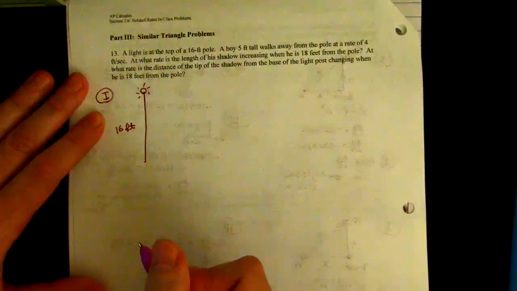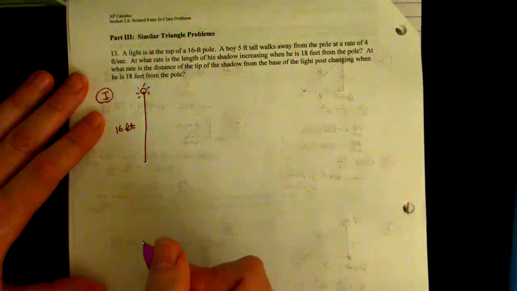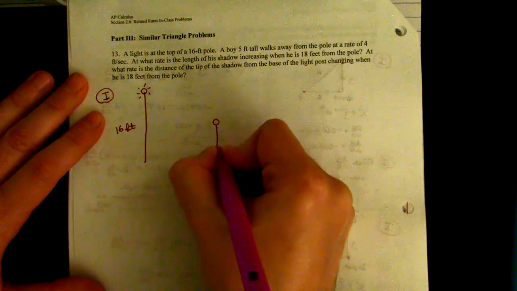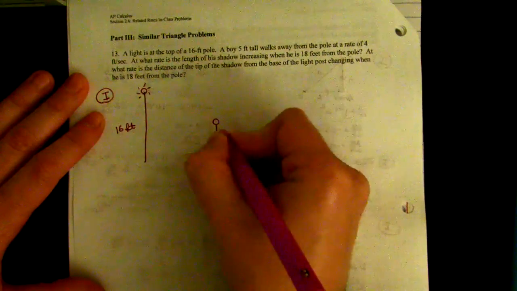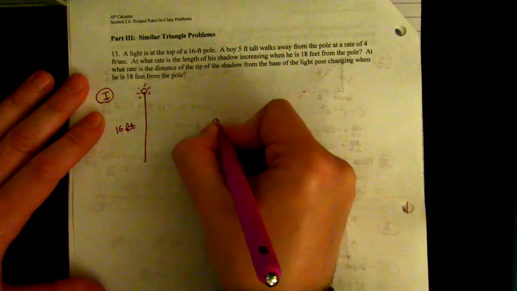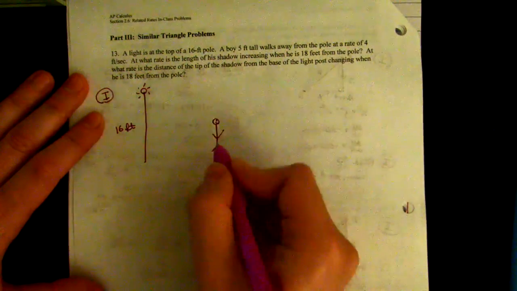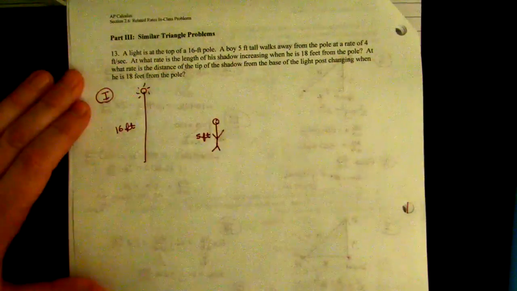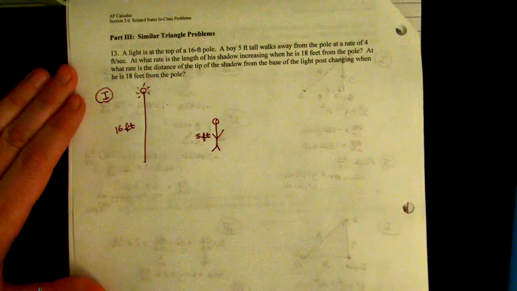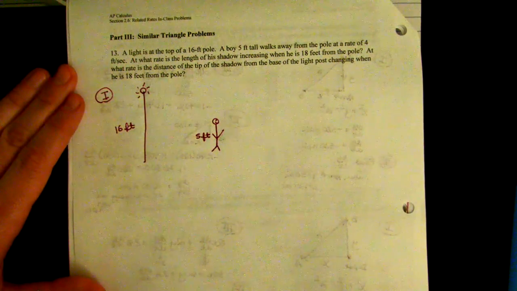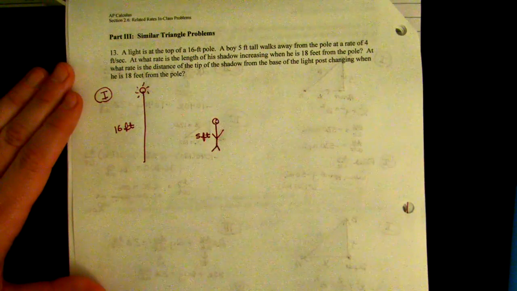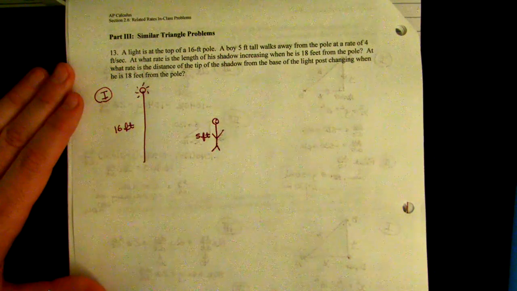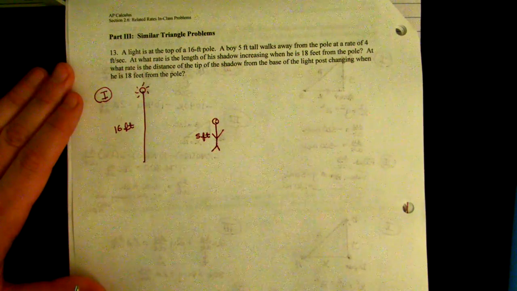We have a boy walking away from the pole at a rate of 4 feet per second. So here's a boy. Let's see, he's walking away, so he's going to be pointing in that direction. And he's 5 feet tall. At what rate is the length of his shadow increasing when he's 18 feet from the pole? At what rate is the distance of the tip of his shadow from the base of the light post changing when he's 18 feet from the pole?